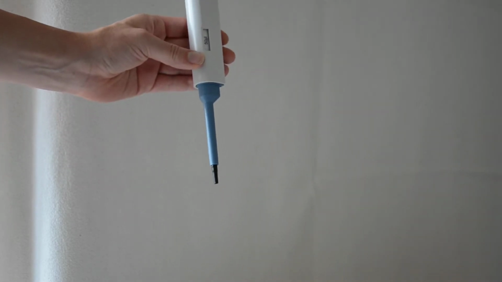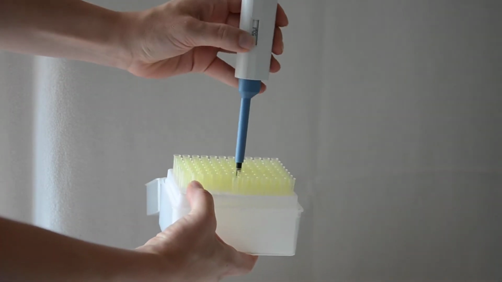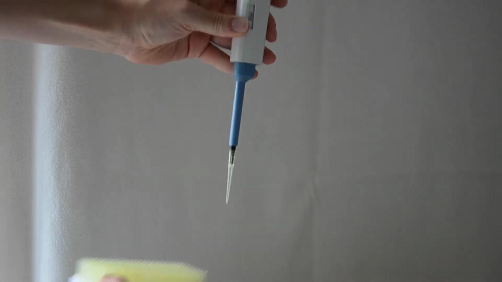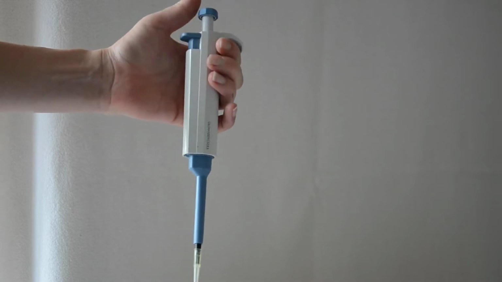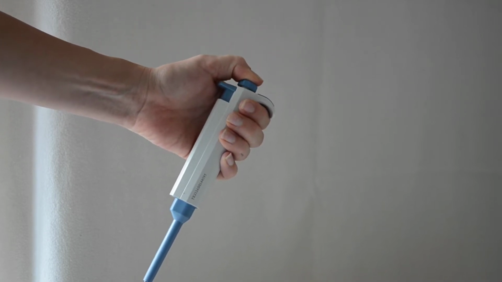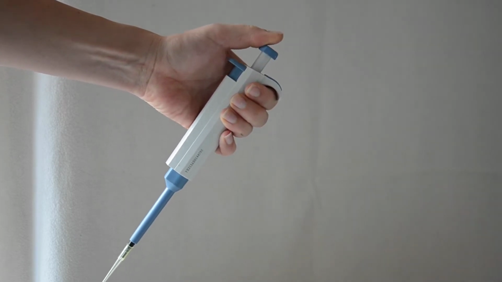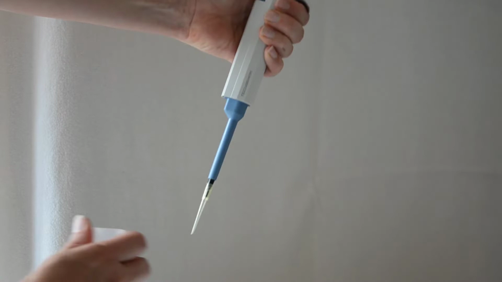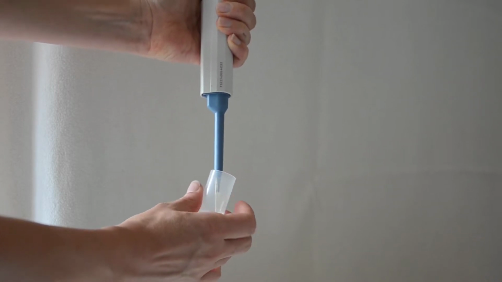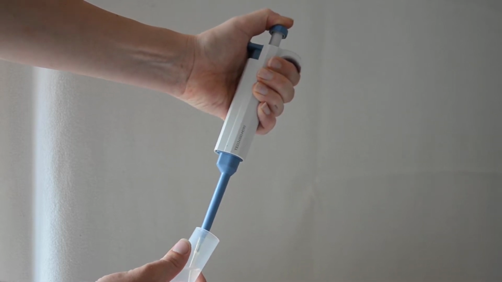The pipette works like this. Pick up a fresh tip by pressing the pipette on it. The piston of the pipette has two resistant points. To pick up liquids, push the piston to the first resistant point, immerse the tip halfway in the liquid and release the piston very slowly and continuously.